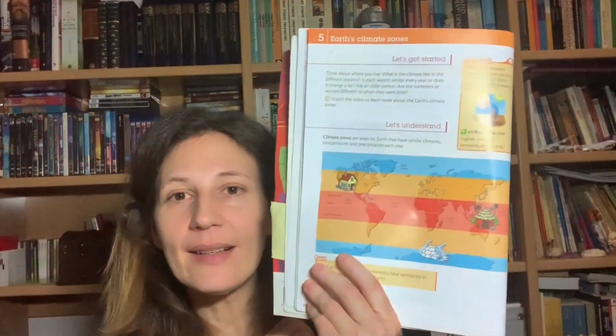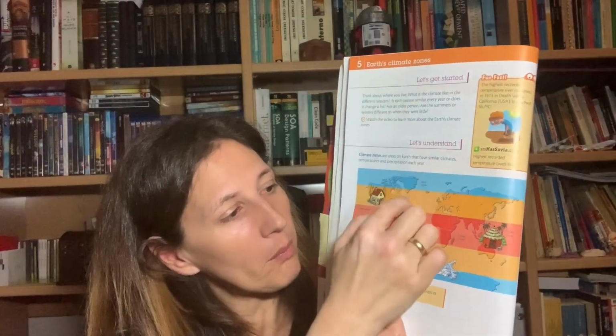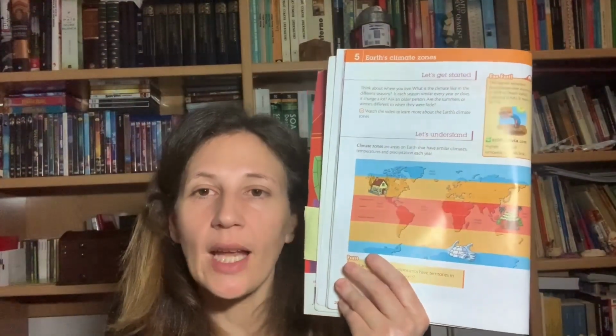Okay, here you've got three different areas marked with three different colors to represent temperature. Remember that temperature is about hot, about cold, about warm. Very hot, about cold. It is cold. What if it is warm? I'm okay, not hot, not cold.